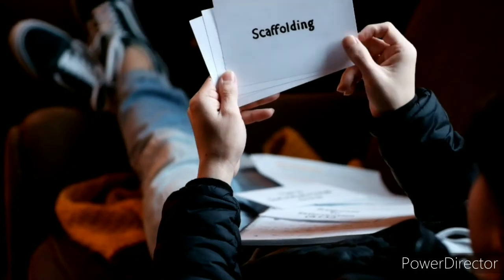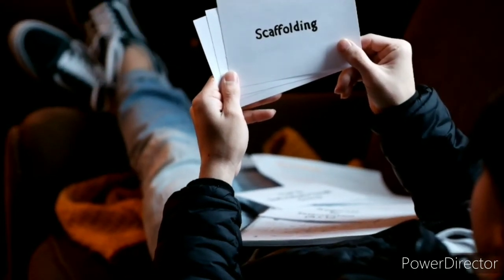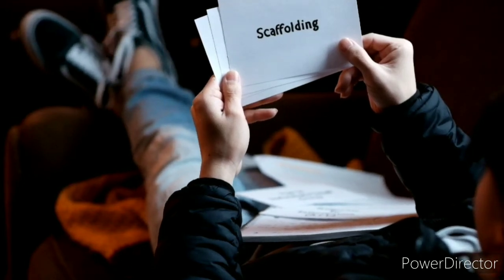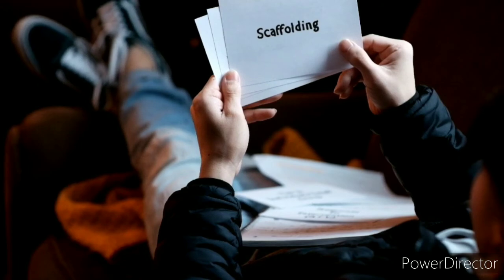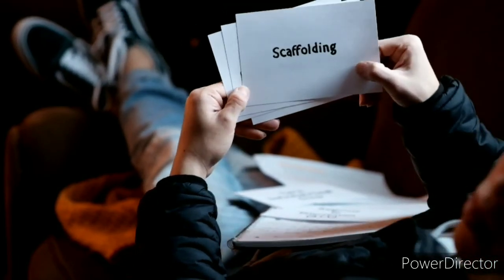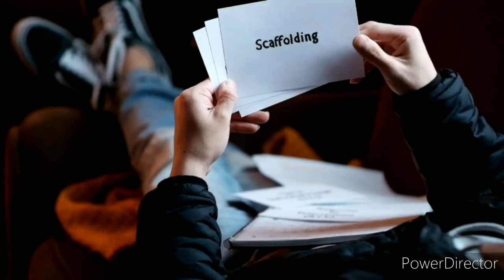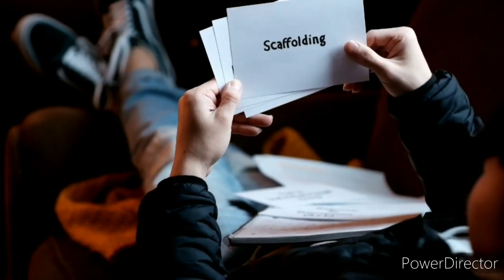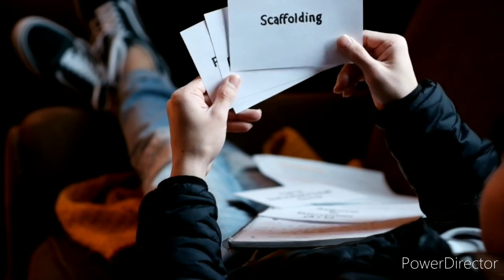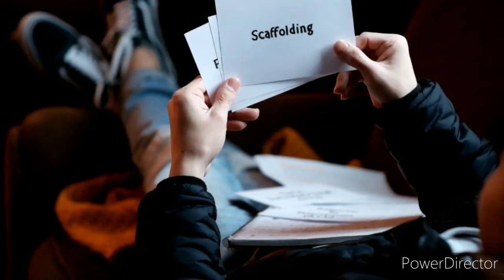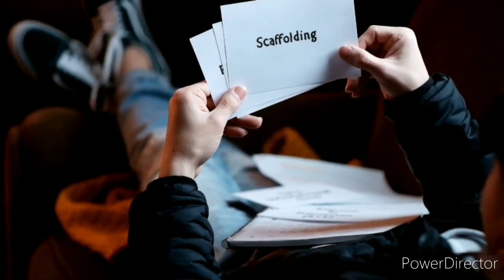And another word is scaffolding. Scaffolding is structured academic assistance or guidance. So it's basically guidance, like learning as an apprentice or from someone that you follow. And this is a really good method, because as the students get more familiar and learn quickly, the less you have to scaffold and assist the students. So this is a really good tool to use within the work field.